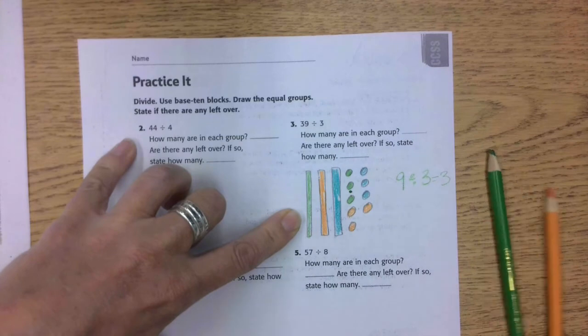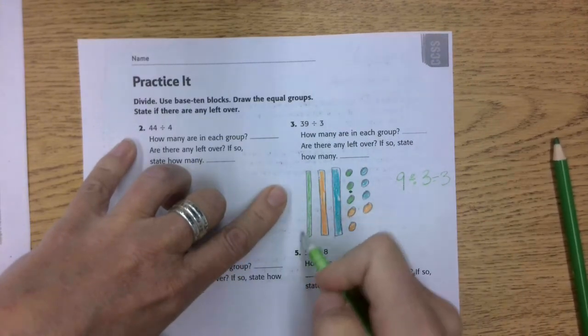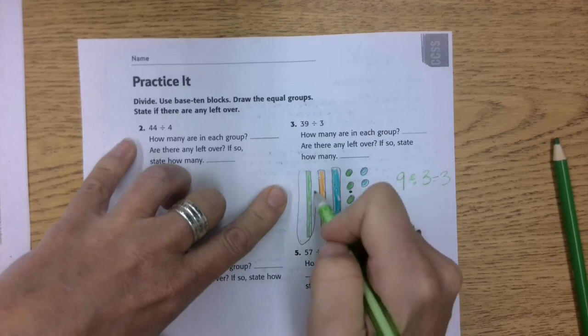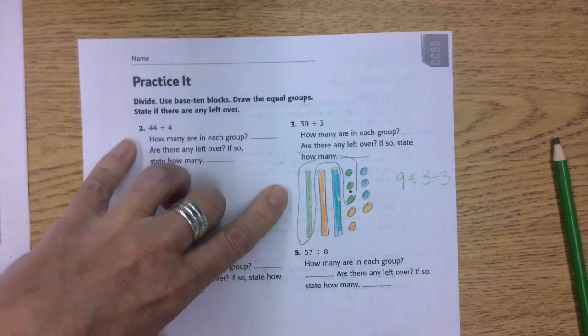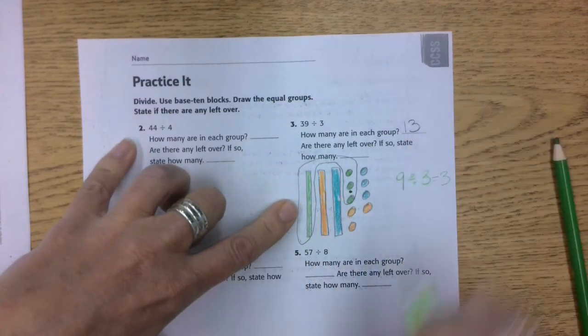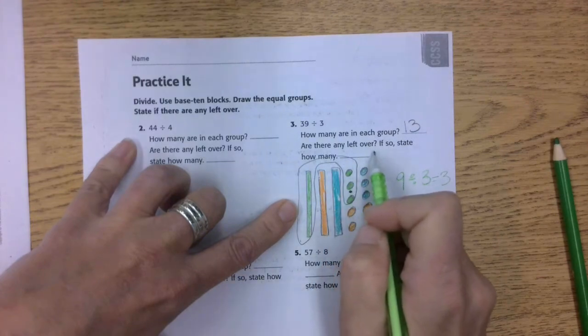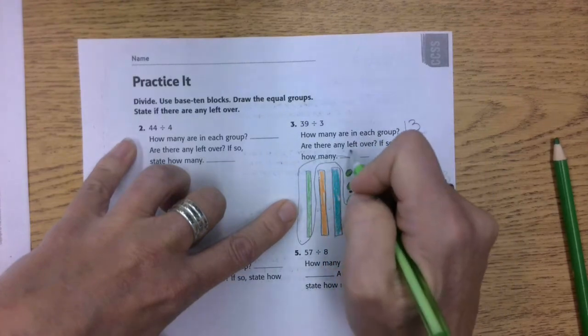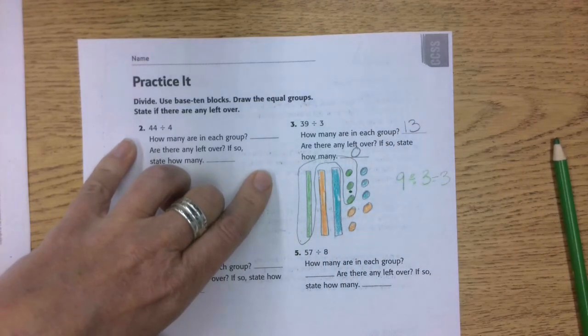So now let's go back and check this out. I can see that green starts here. So he has 10 plus 3 more. That makes 13. So how many are in each group? 13. Are there any leftovers? The answer is no. So if so, state how many. So we'll just put 0. Okay, because there's no leftovers.